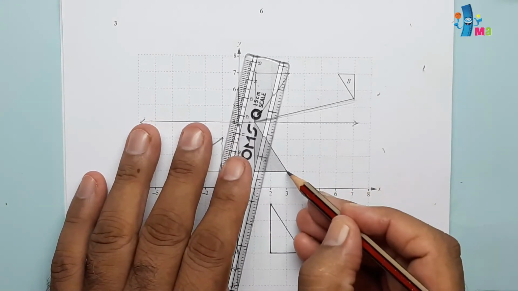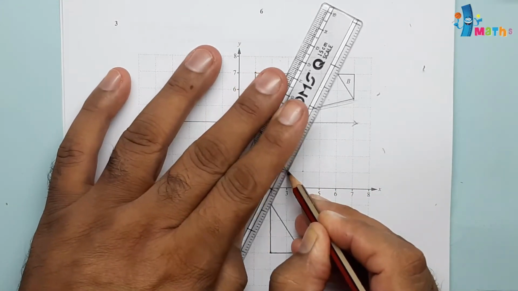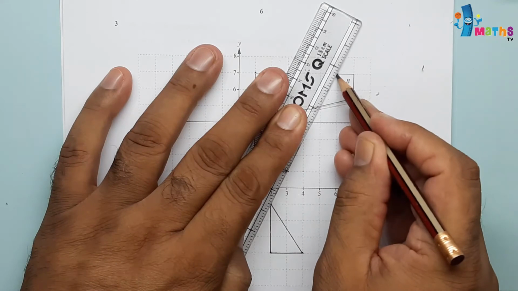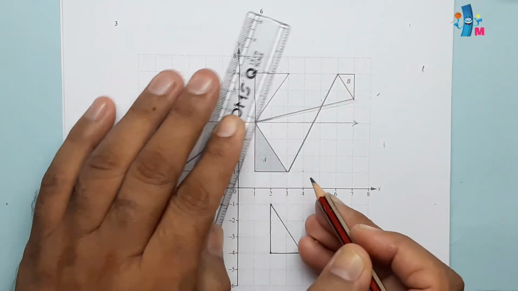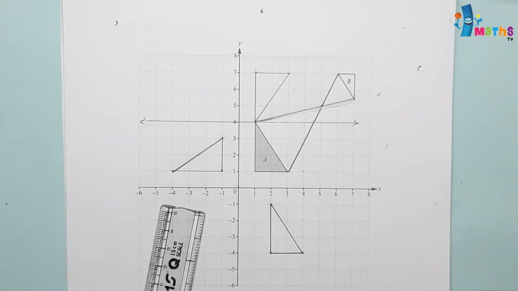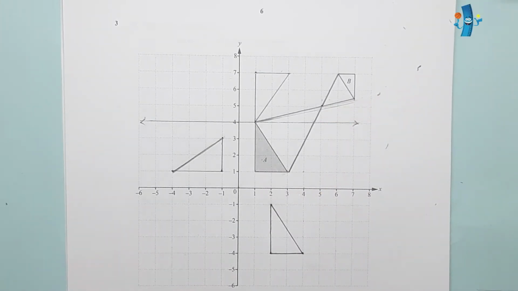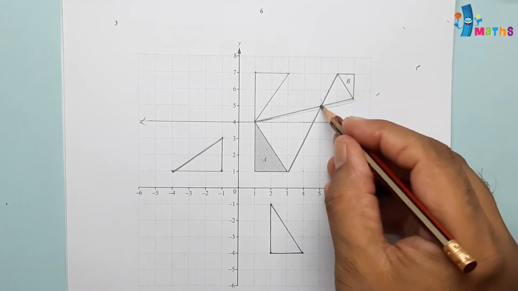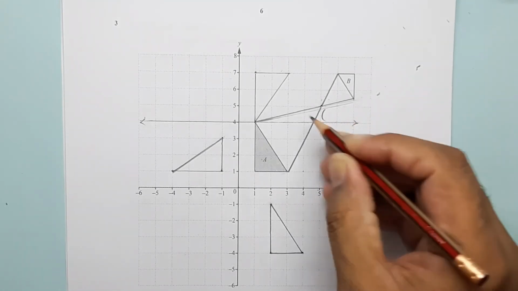Then this vertex of the triangle, we have to join with this one. So this point will be the center. This will be the point which we are looking for, and the coordinates of this point are 5 and 5.